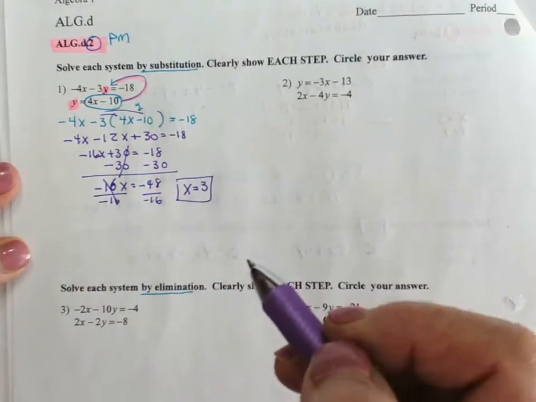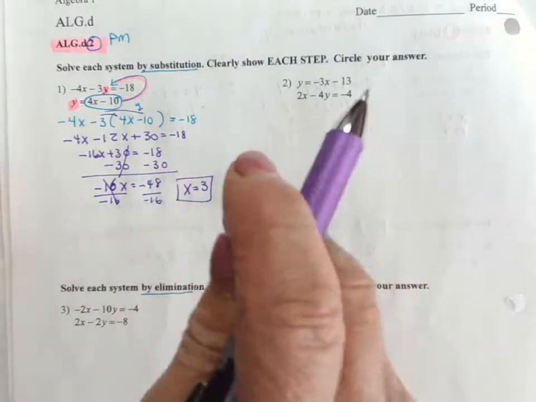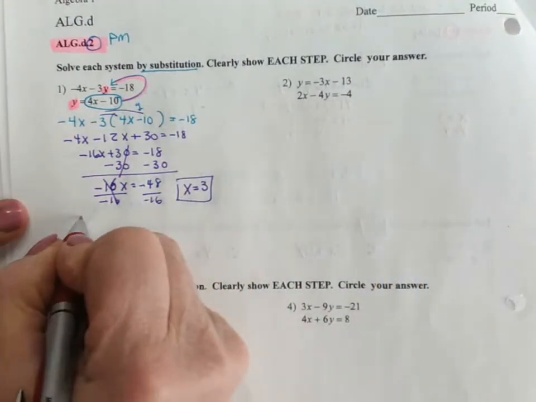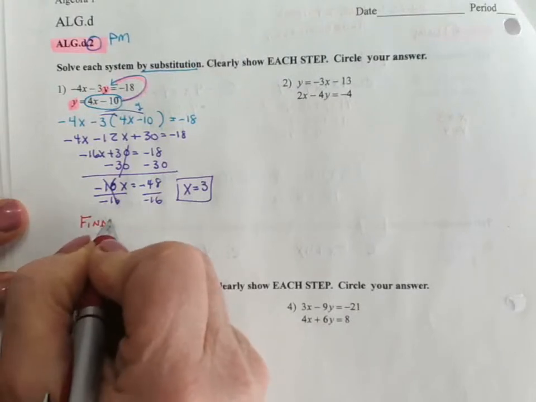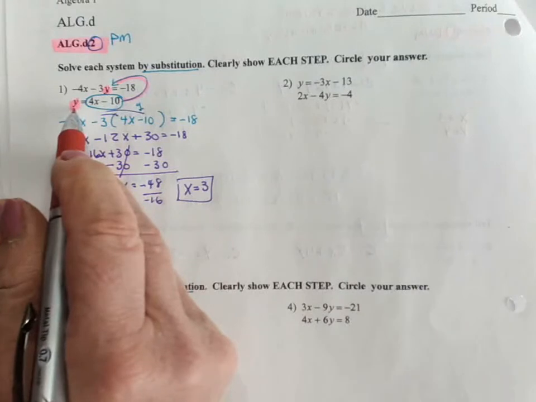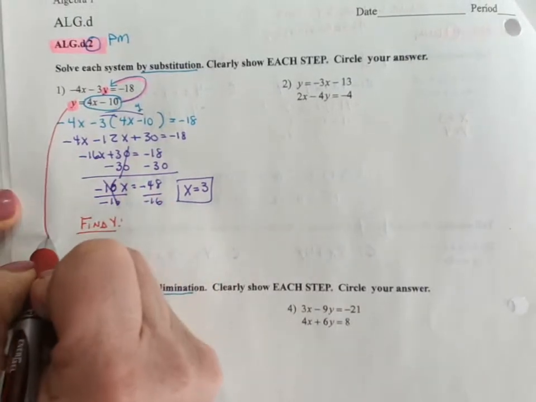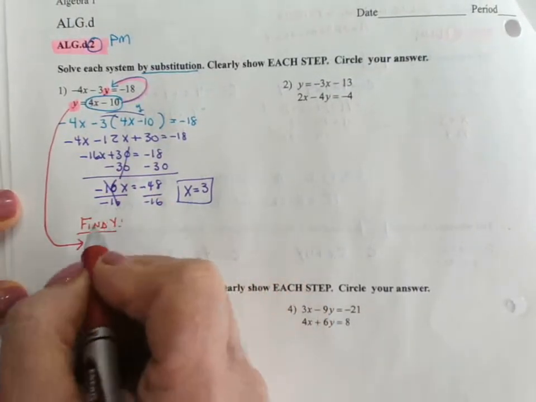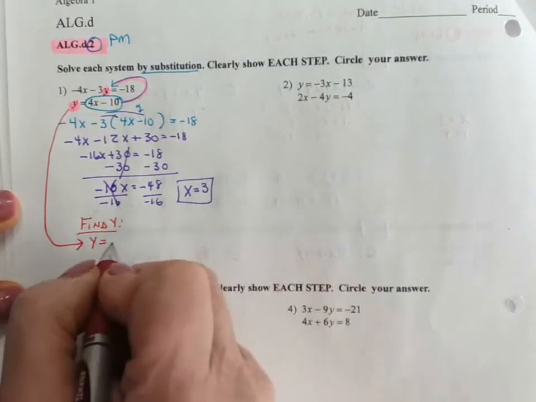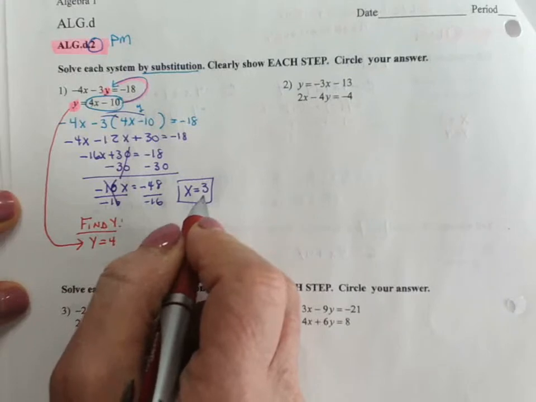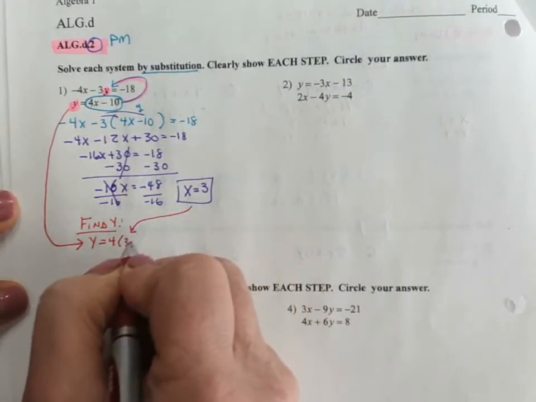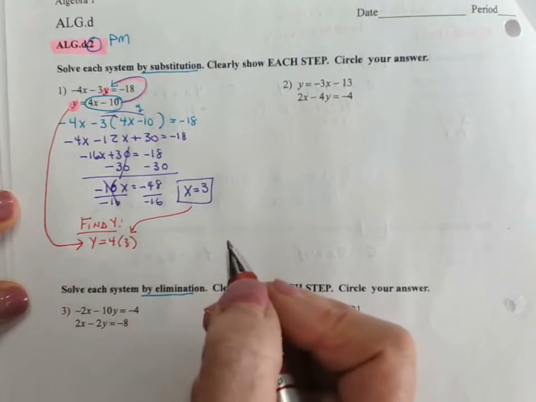So we did our substitution and solved for x. Now we need to find y. We're going to take this equation right here: y equals 4 times x, and the x is 3.